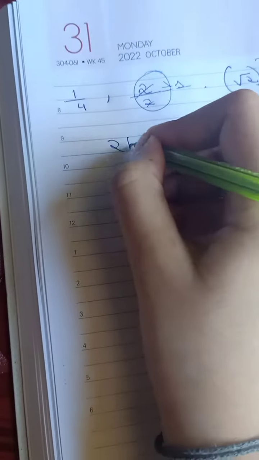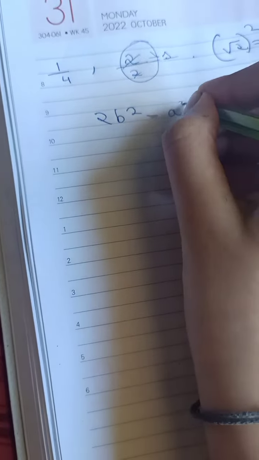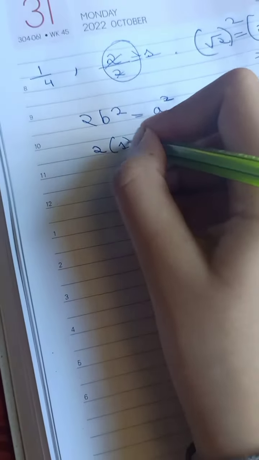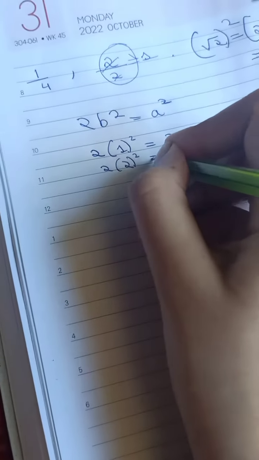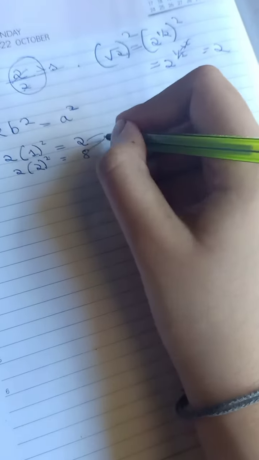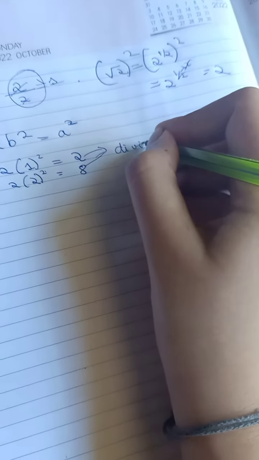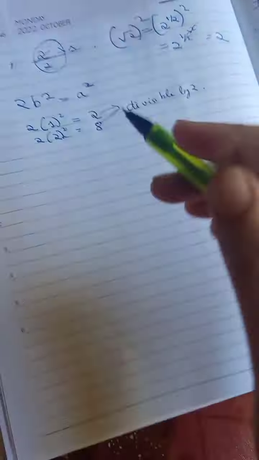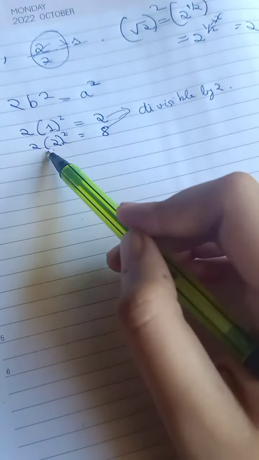Now how you got it, I will show you. This is the equation we got. Put anything in place of a. You put 1 square, what do you get? 2. You put 2 square, what do you get? 2 2s are 4, so 2 4s are 8. Aren't these numbers divisible by 2? Like that, all these numbers are divisible by 2.